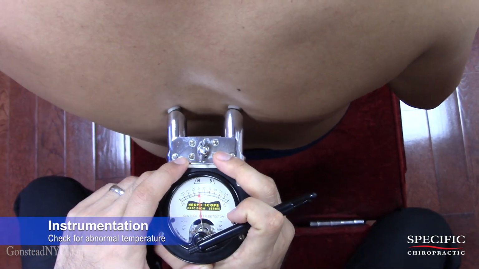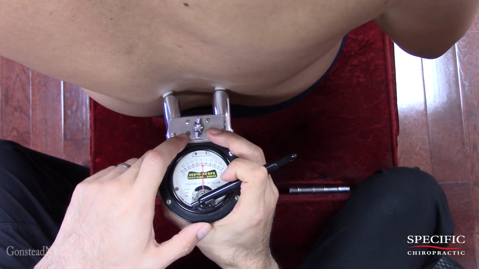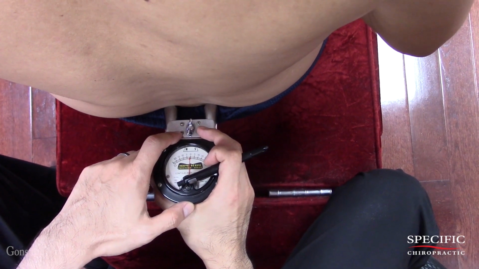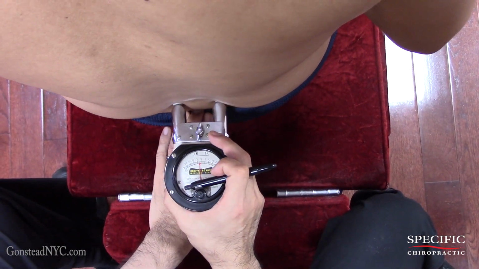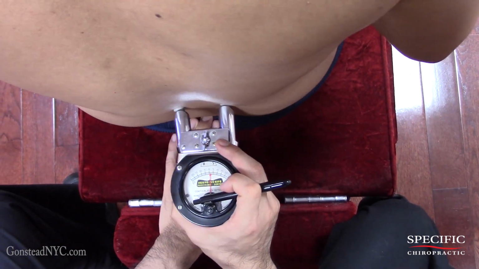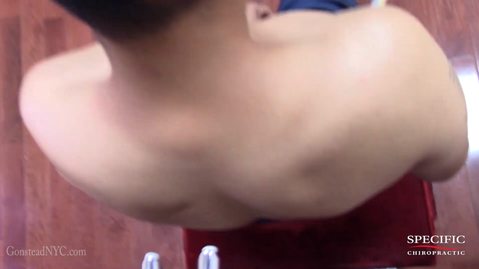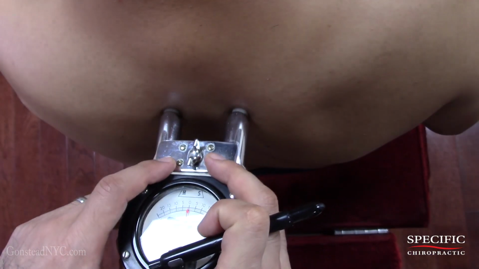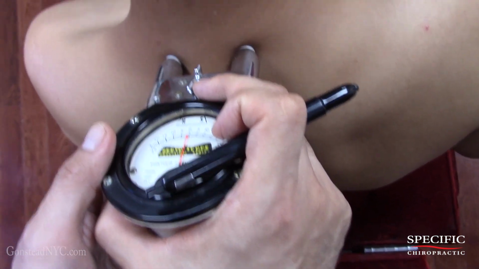Starting off with instrumentation, we're looking for any abnormal temperature initiated by inflammation. So when the tissue gets damaged, it initiates that inflammatory process, causes the blood vessels to enlarge, and results in increased heat. This device picks that up. So we're marking any potential areas of concern that we want to take a closer look at. Now, it doesn't necessarily mean this is definitely the problem area. These are only components of objective data we're looking for to help us focus on these key areas.